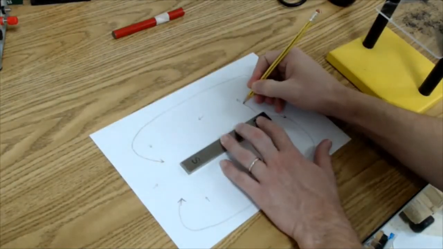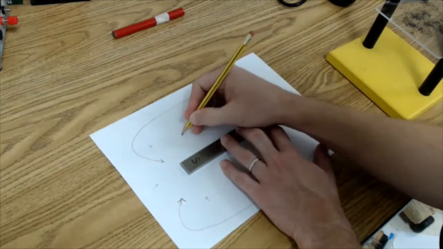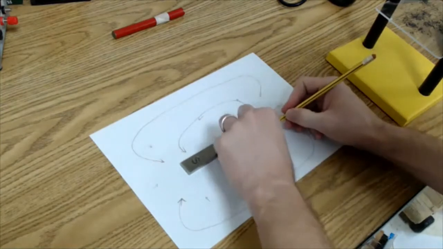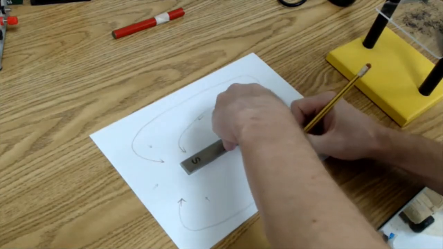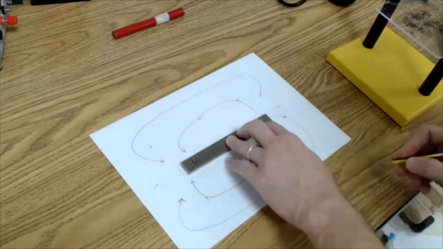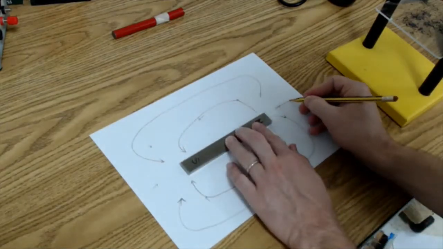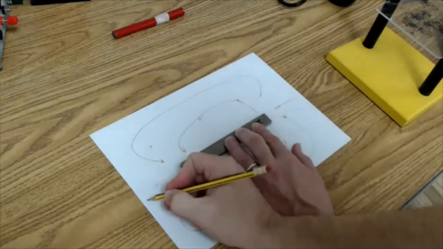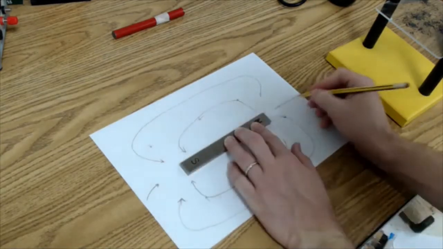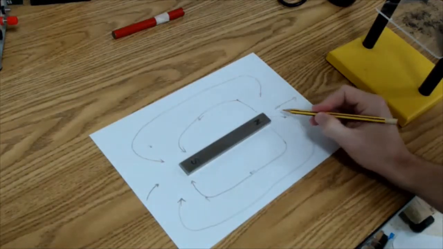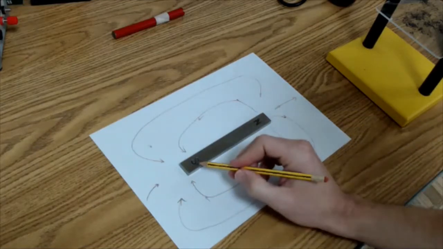Depending on where we start, we should be able to get a similar process, something like this. And then down here, we go out, around, and in. All right, same thing here, out. Eventually, we would expect that it would curve around one way or the other, and then in. And so there's kind of an idea of what your magnetic field looks like, out of the north, in towards the south.